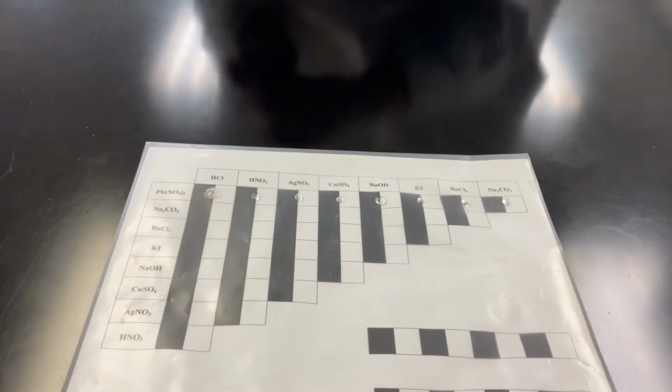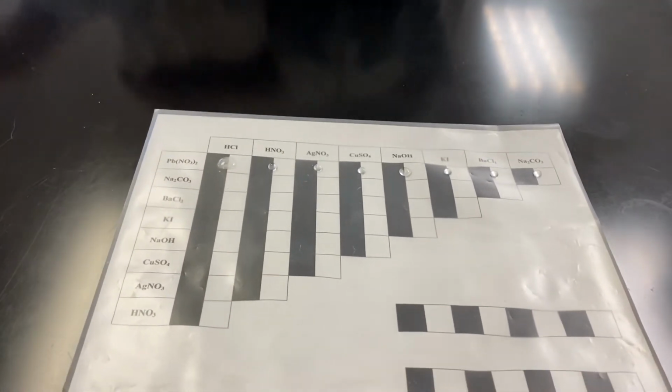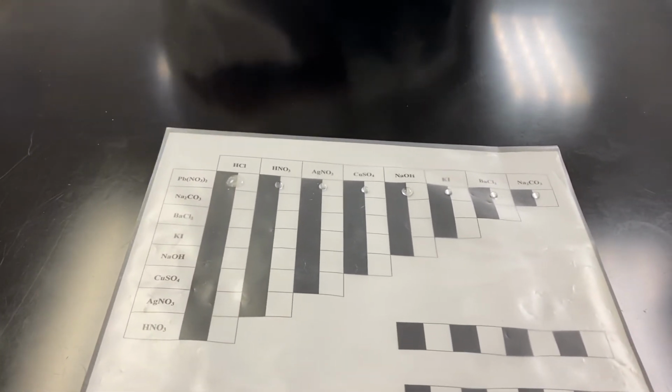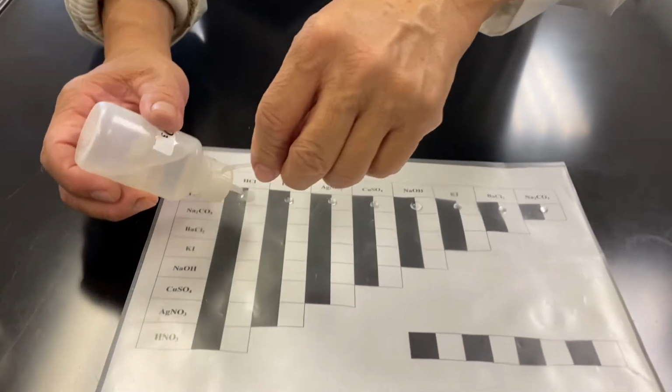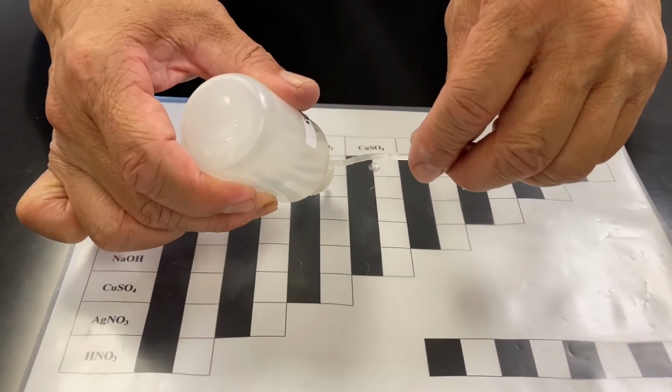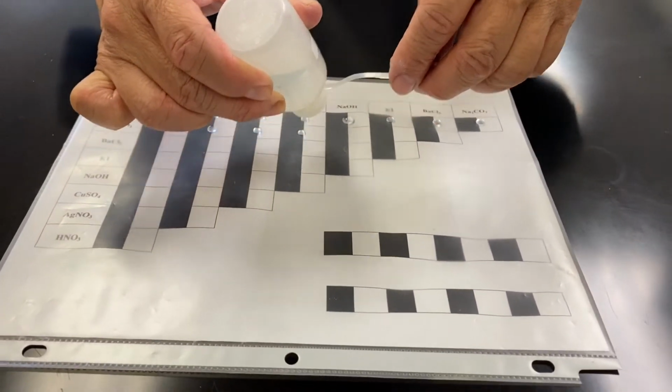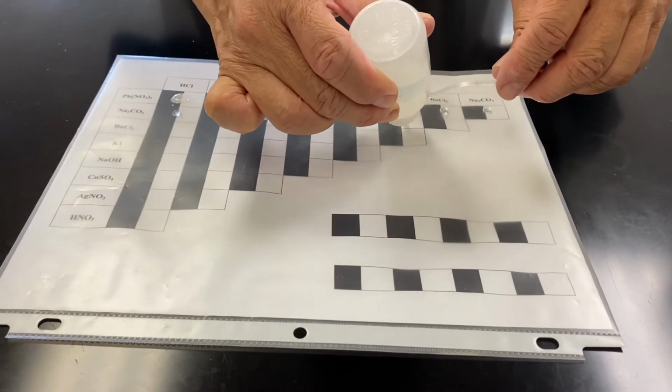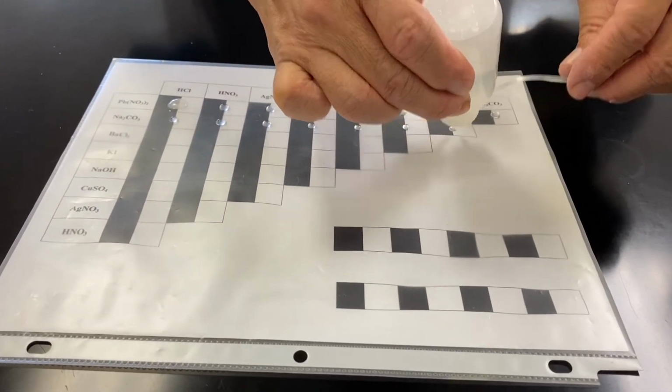Okay, now the second one is sodium carbonate, and then we're going to have 1 drop, 1 drop, 1 drop, 1 drop, 1 drop, and 1 drop.